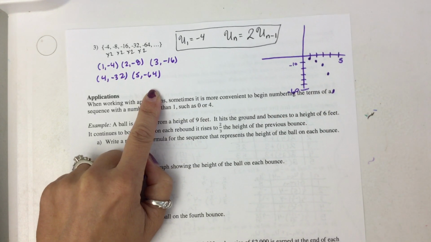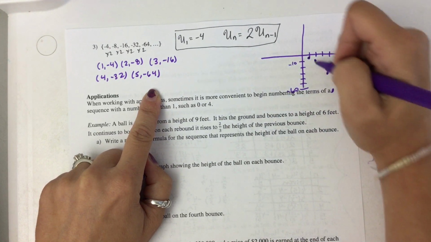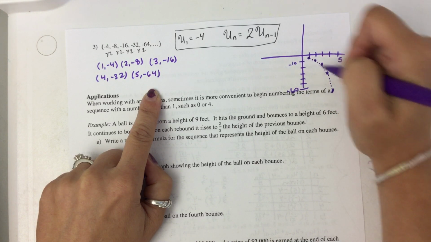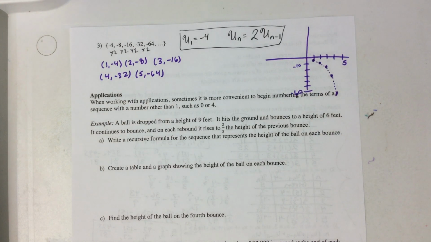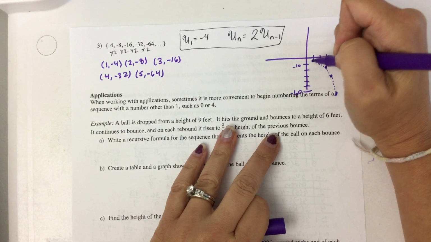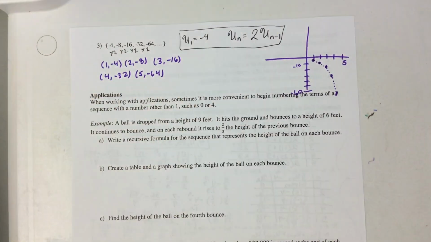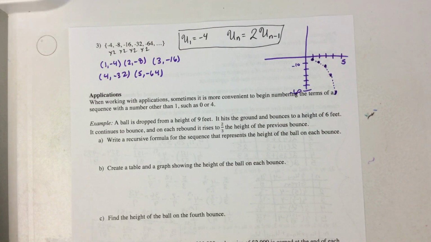So again, this is what your graph would look like. I'm just kind of making dots. We don't connect them, but I'm showing you that this is curving downwards because we are multiplying. So as you go to the right, it is getting more and more negative. All you needed to do were to have these dots that went with the ordered pairs from the recursive formula. Okay? We have a real-life scenario.